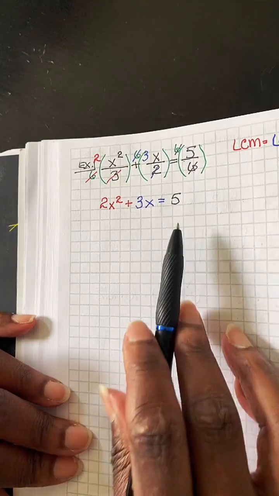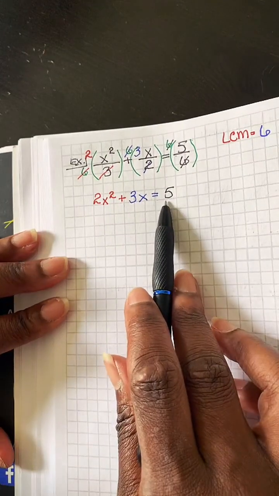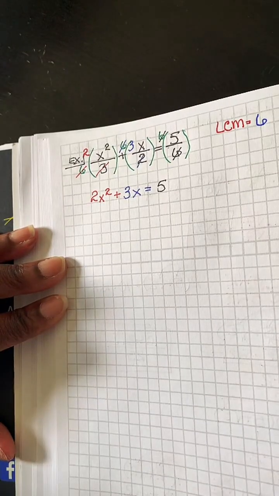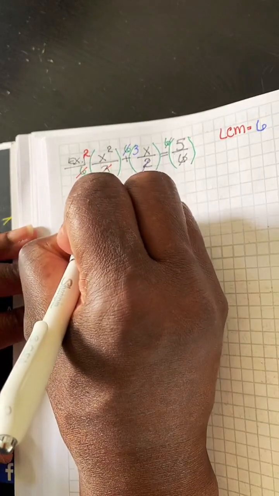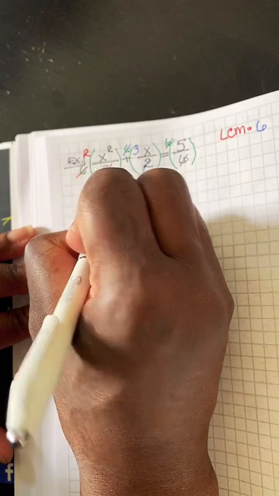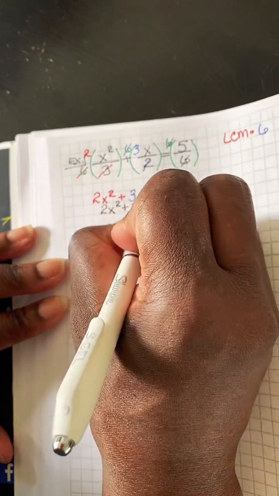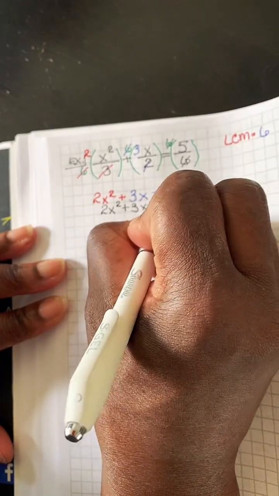In order for you to do the AC method, your equation has to equal 0. So let's put it all in one color. So we have 2x squared plus 3x minus 5 is equal to 0.